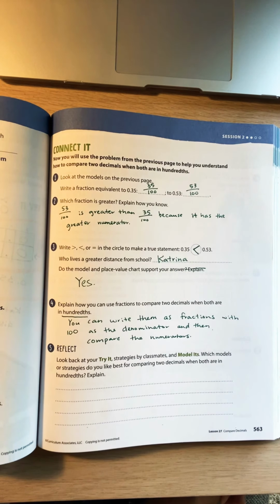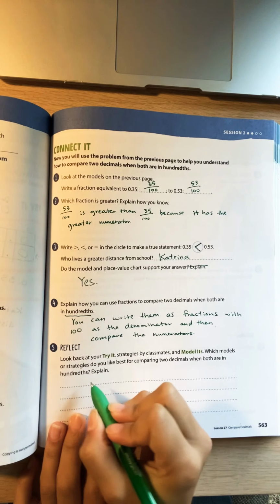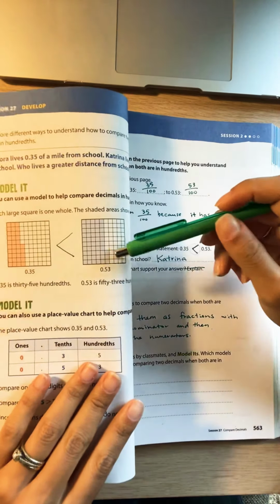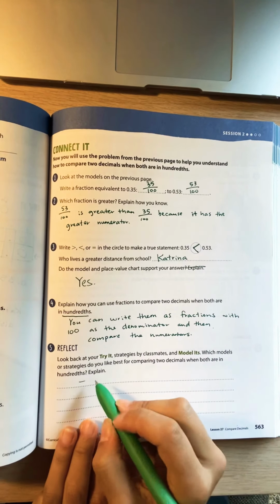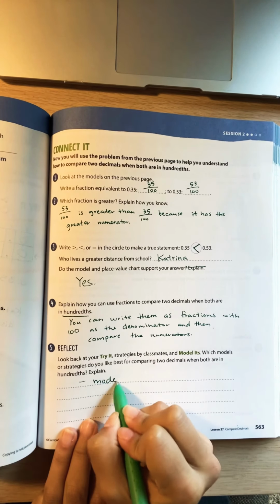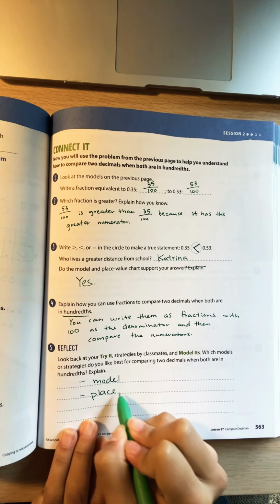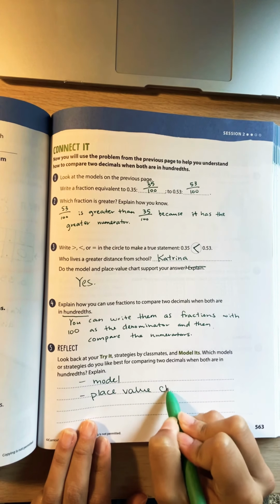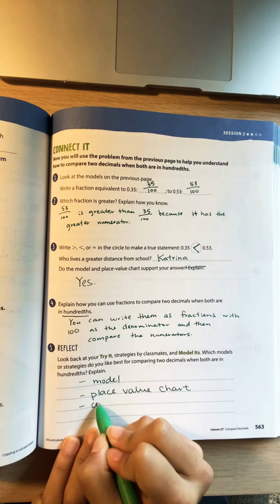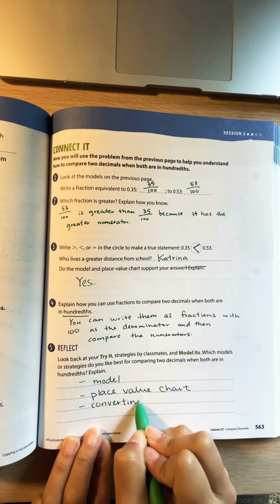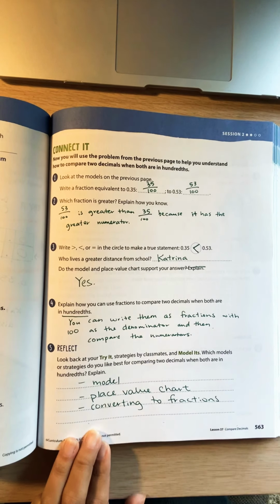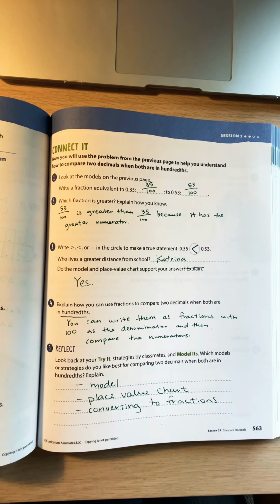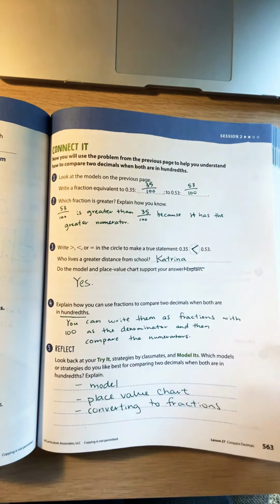Okay, reflect. Which is your favorite strategy? Do you like the models, place value chart, or comparing them to fractions? Those are your choices. So, model, place value chart, or converting to fractions. Which is your favorite strategy out of those 3, and why is it your favorite? So pause and answer that question, and then turn the page.